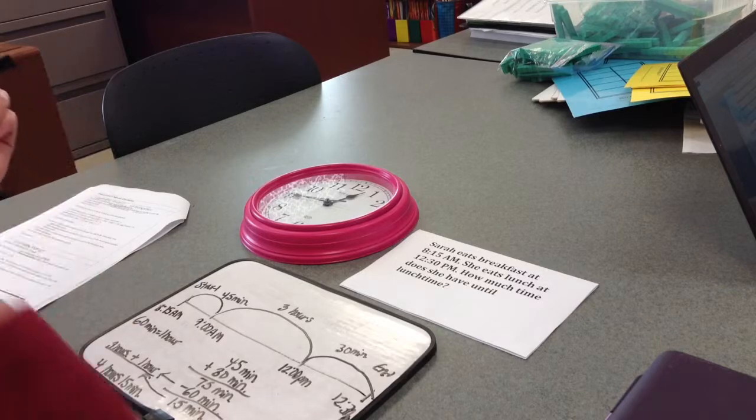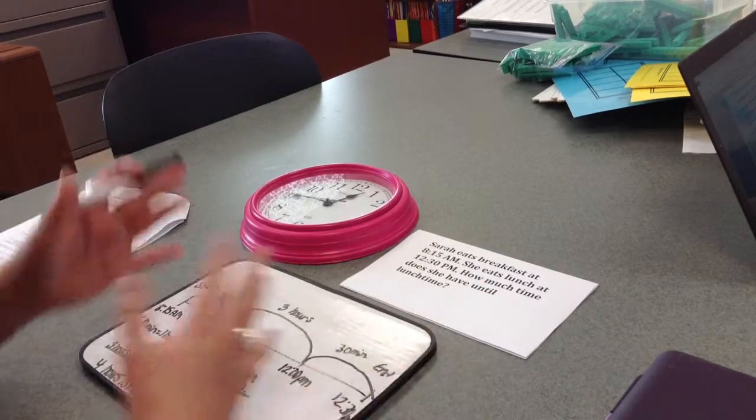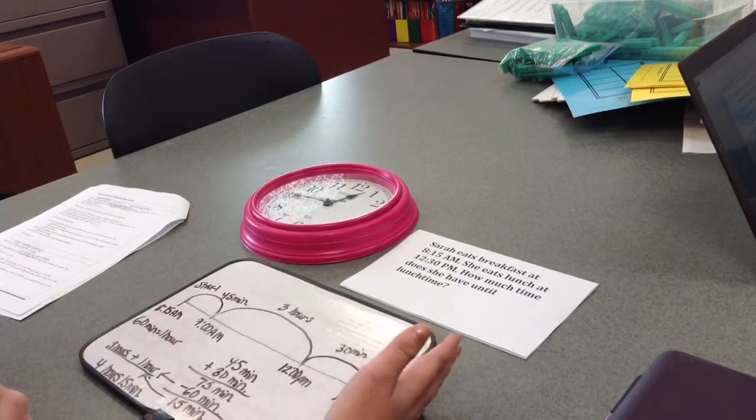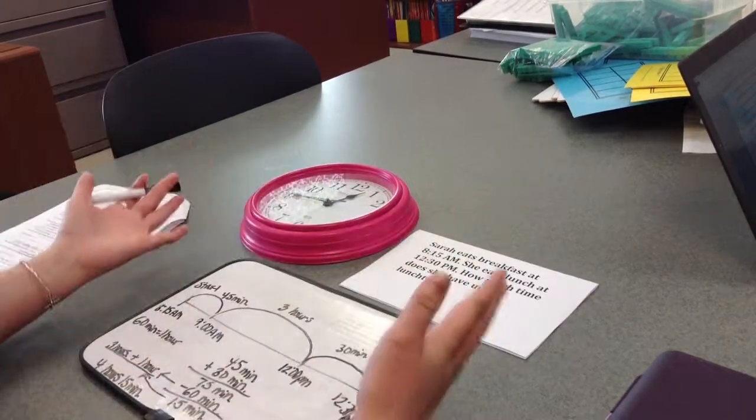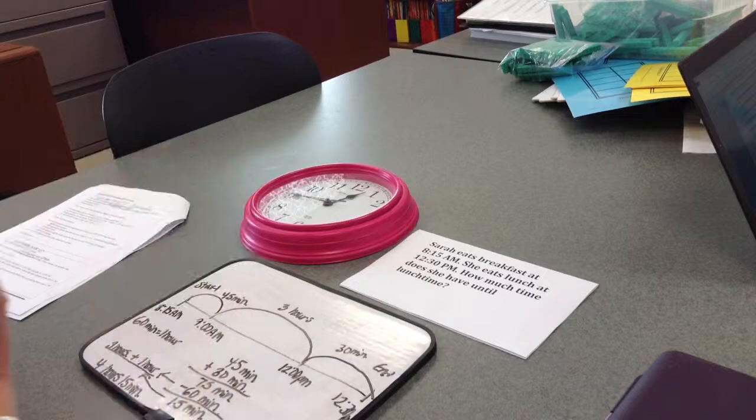So our total amount of time from 8:15 a.m. to 12:30 p.m. is 4 hours and 15 minutes. That was our elapsed time. So she has 4 hours and 15 minutes until she eats lunch.